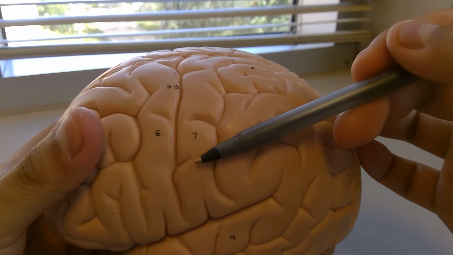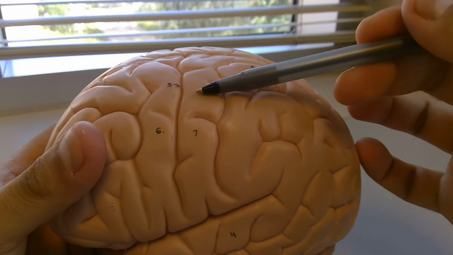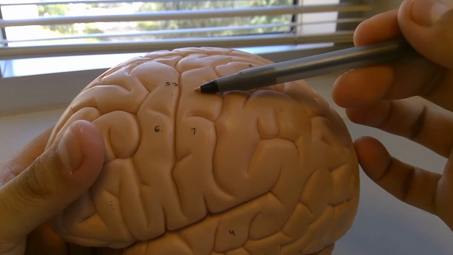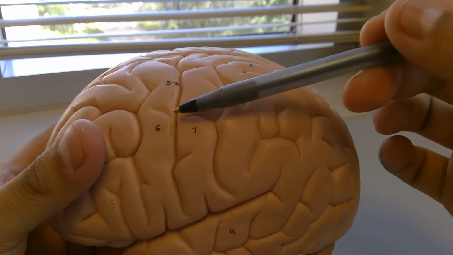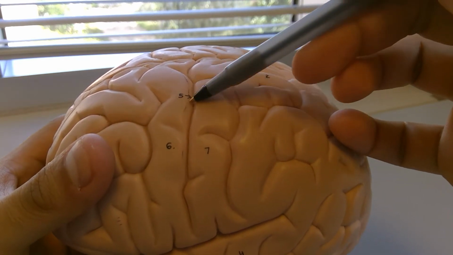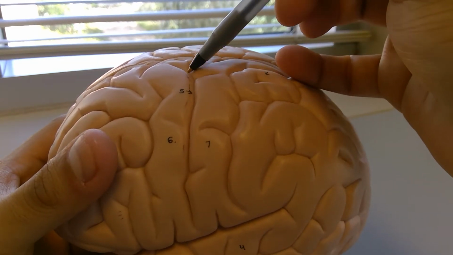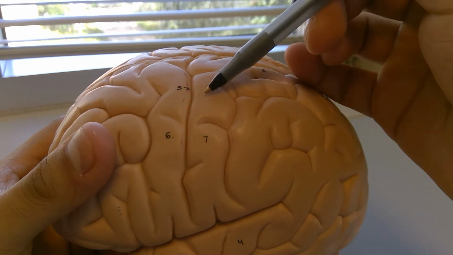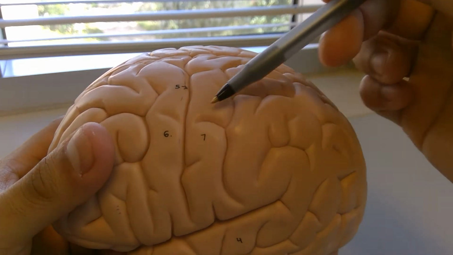And then here, on this part, let's go to the parietal lobe. So now you know that this is the frontal lobe that's being separated by the central sulcus, right? So it's being separated by the central sulcus. That means this part over here, this is the parietal lobe, all of this here.